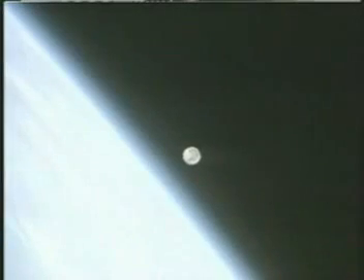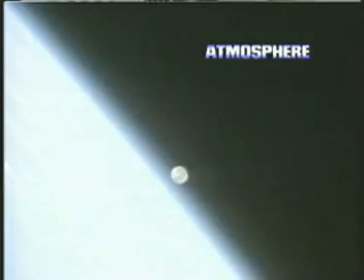To find out more about nature's great storms, we have to learn more about the air around us. In this shot from space, you can see the moon and the thick blanket of air that surrounds our planet. It's called the atmosphere. It is an ocean of air dozens of kilometers deep.